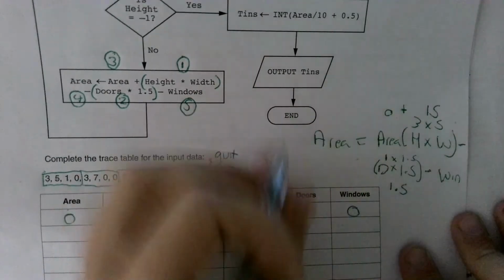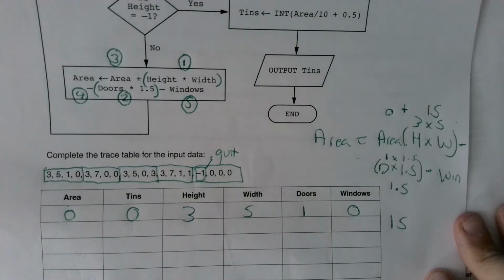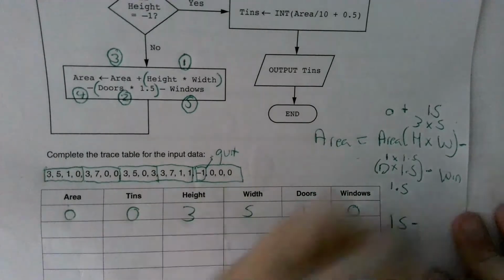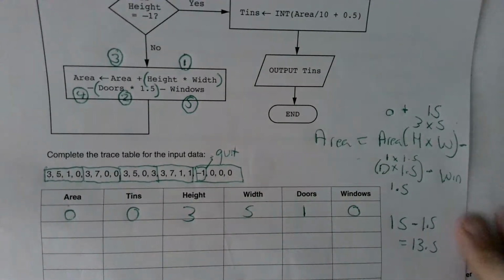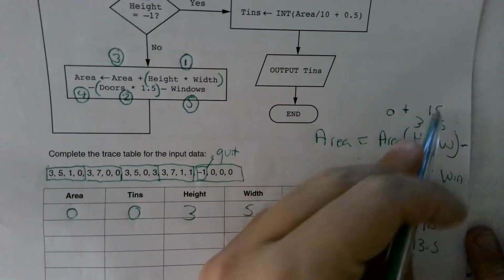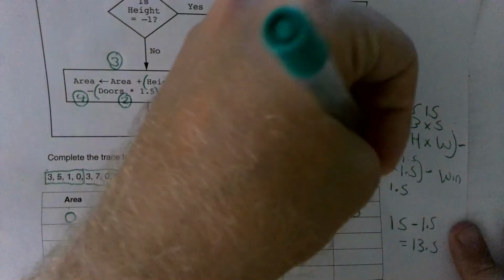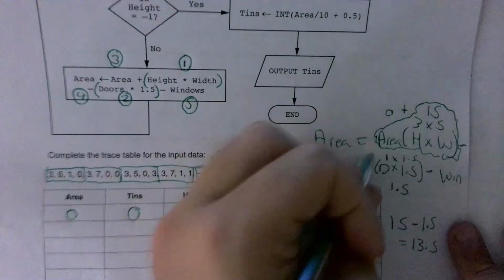And then what we're going to do is take away 15 by 1.5, which should equal 13.5. So we've taken away this 15, which is basically all of that, and we've taken it away from this, which is equal to 13.5.